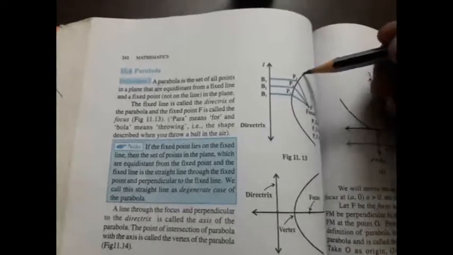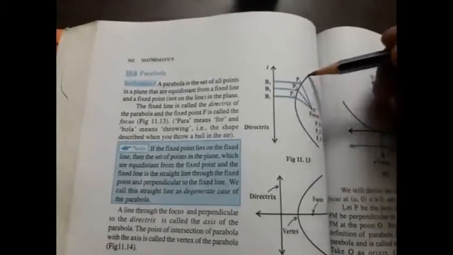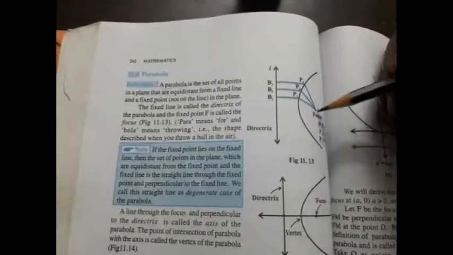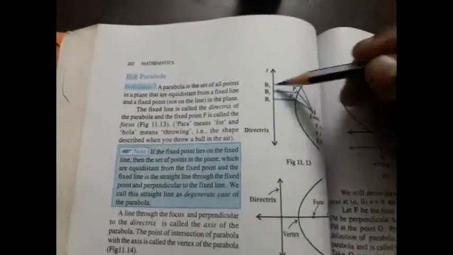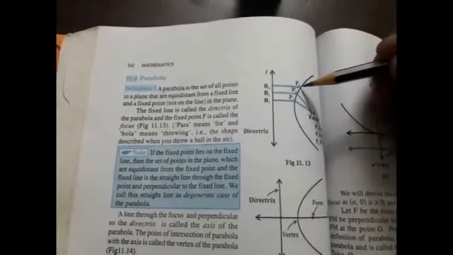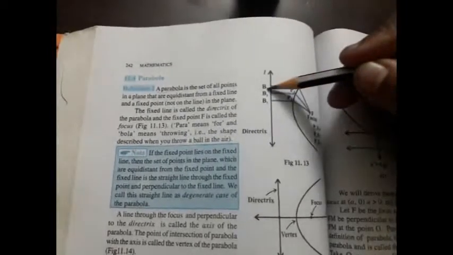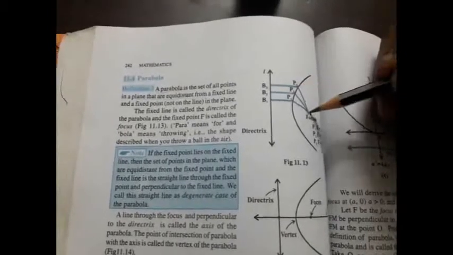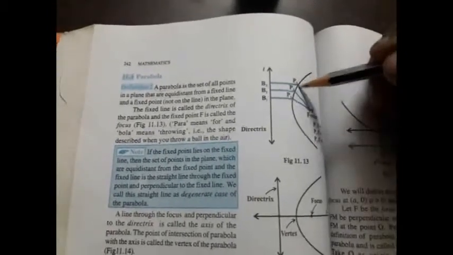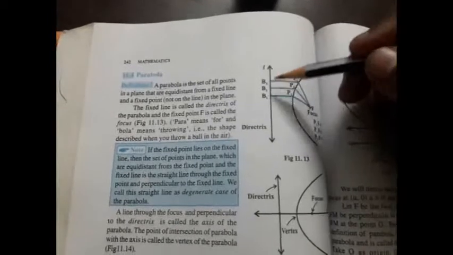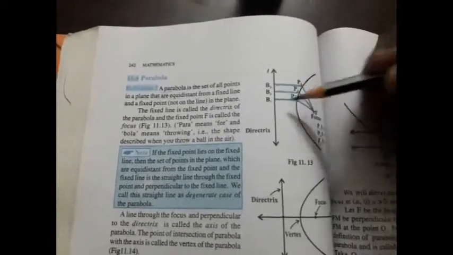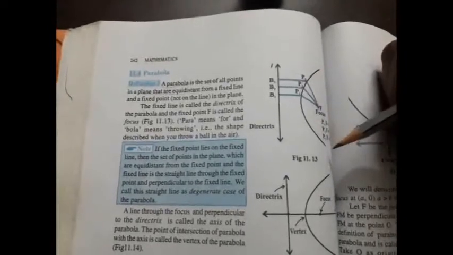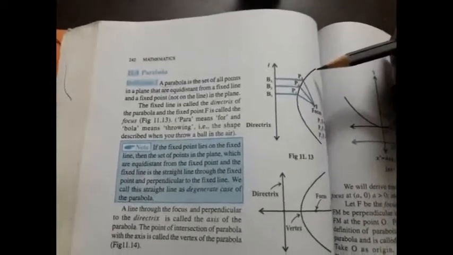I repeat, a parabola is a set of all points that are equidistant from a fixed line and a fixed point, which means the distance between the point and the line is equal to the distance between the point on the parabola and the fixed point. So this distance is equal to this distance. This distance is equal to this distance. Likewise, the collection of all these points forms a parabola, right?